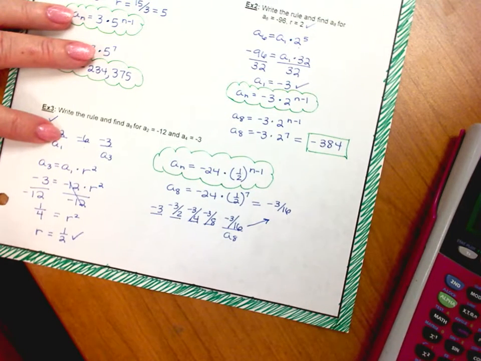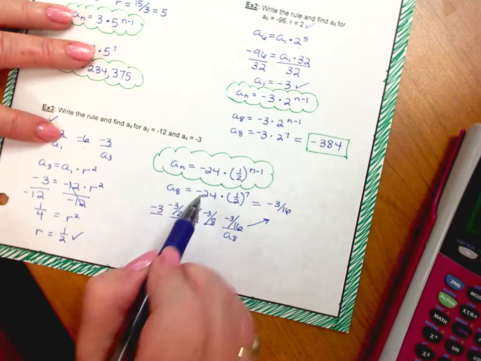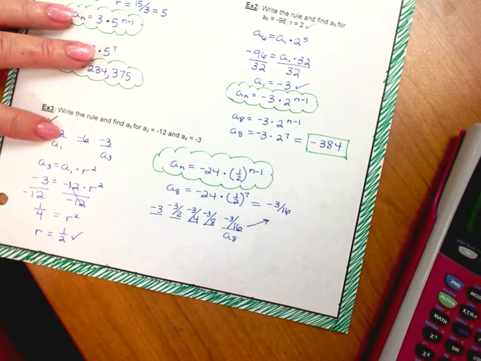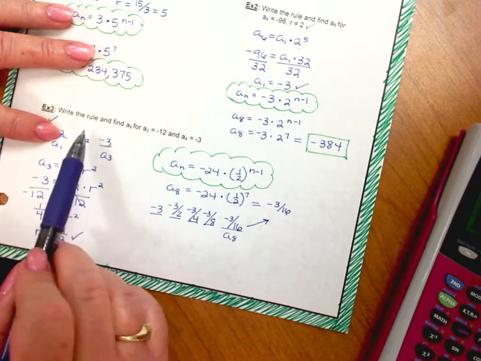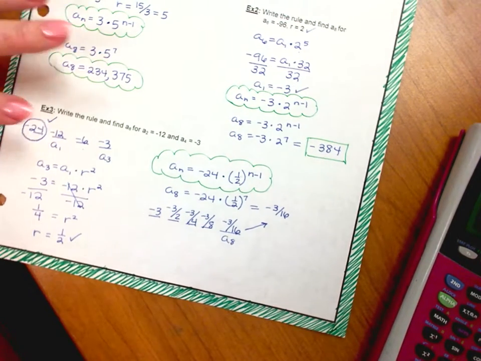Now, which one was easier? Probably this one. You know, if you're pretty good with the calculator, which one was more straightforward? Probably this one. So it's entirely up to you which one you use. It'll probably depend a lot on how far away this number is to what you found.